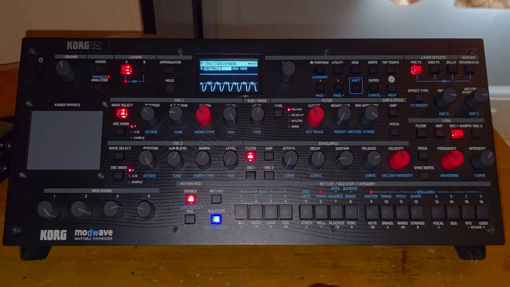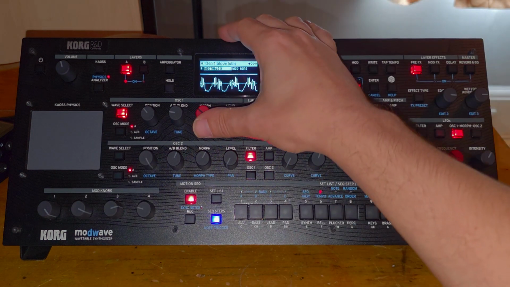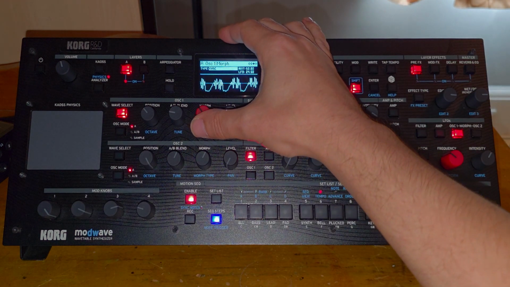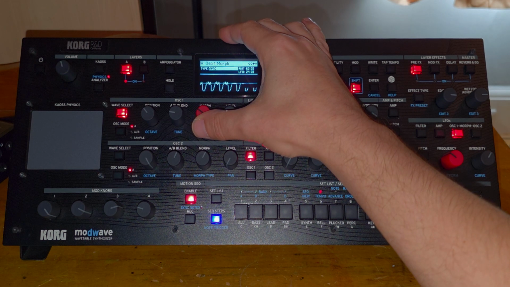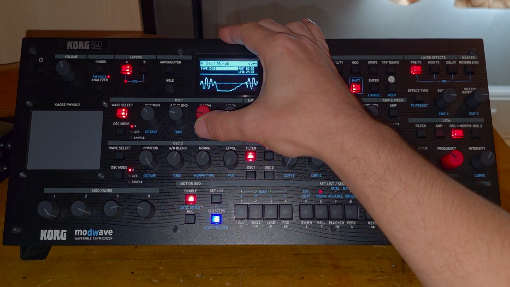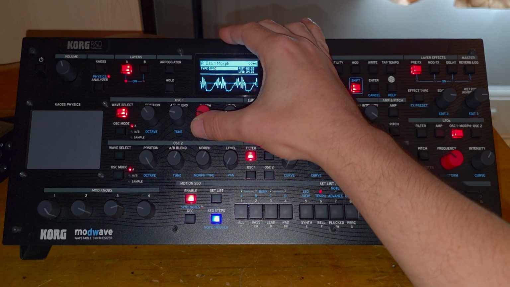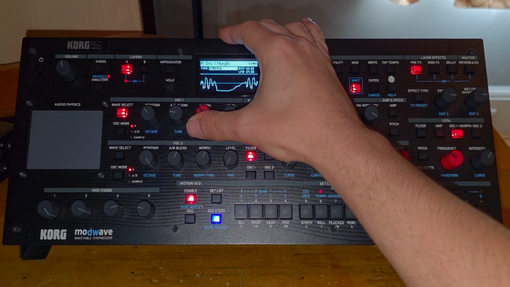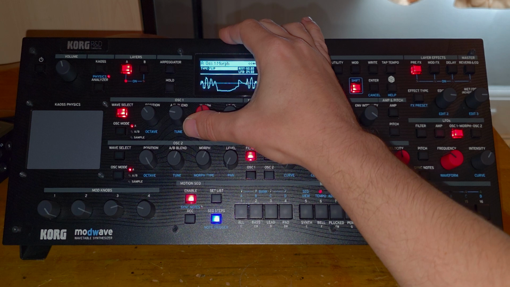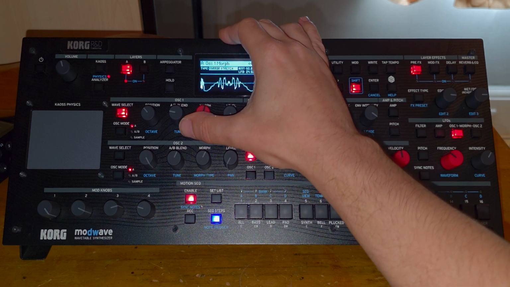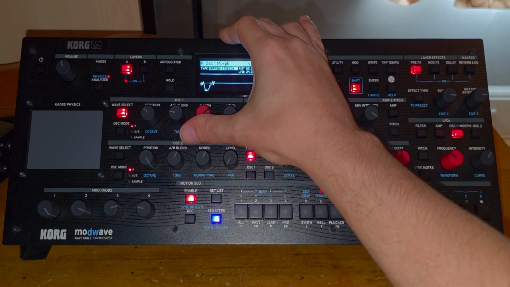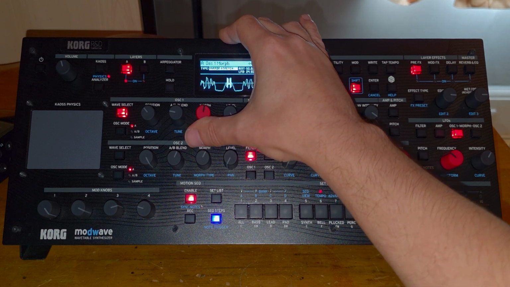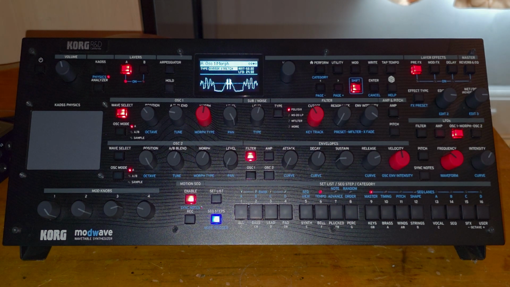So if we go to wave select and we double tap shift, so you can see what each one is actually doing to your sound. It's a good way of telling what each of the stretch algorithms do.